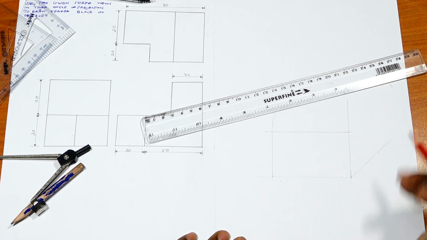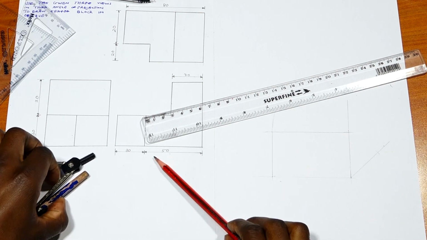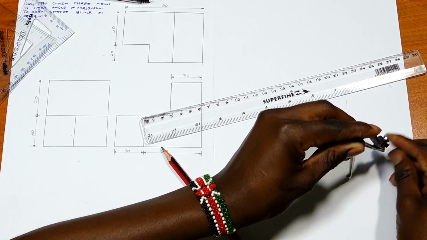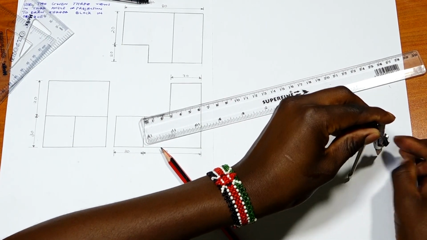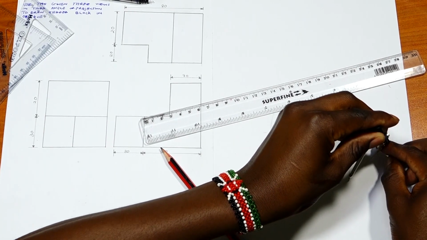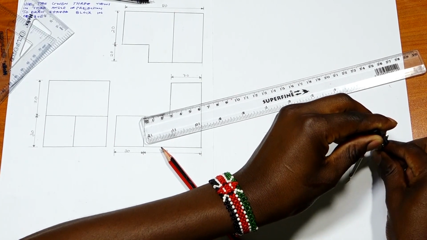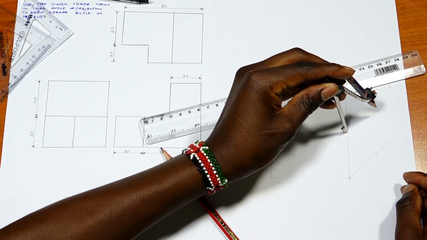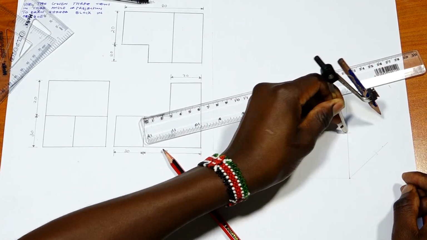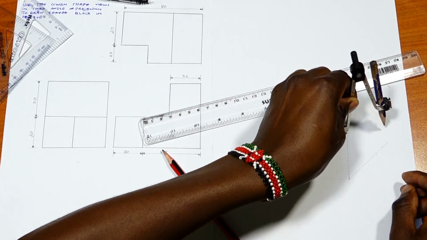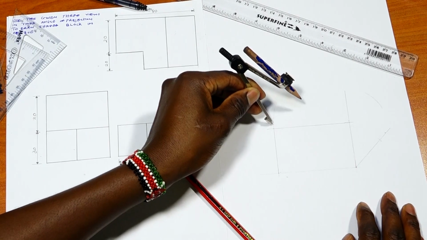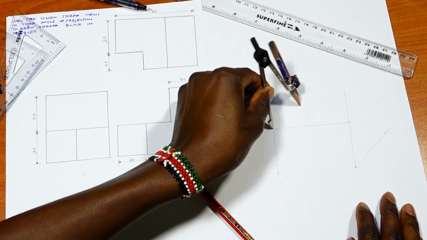Now we can add the receding face or the end face. You can also use your pair of compass. You measure that. Place your compass here, at the top, you make an arc, and with your pair of compass here, you also make an arc.